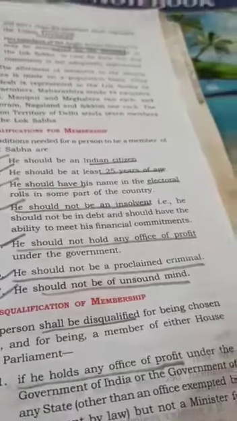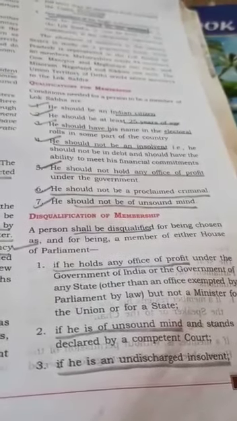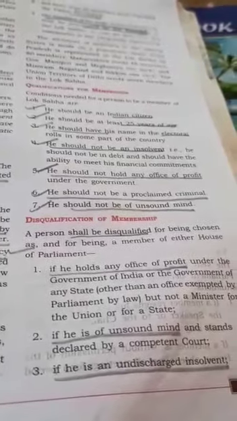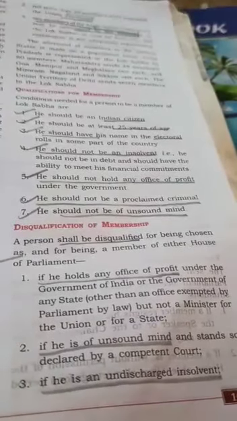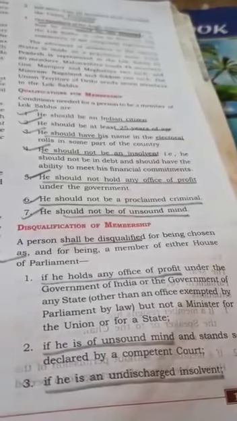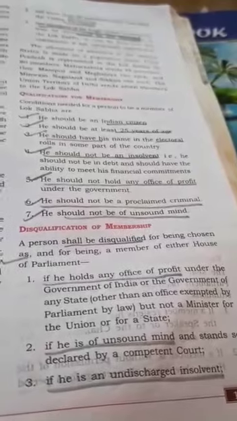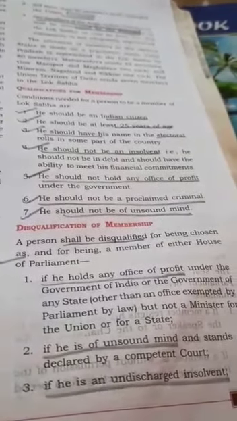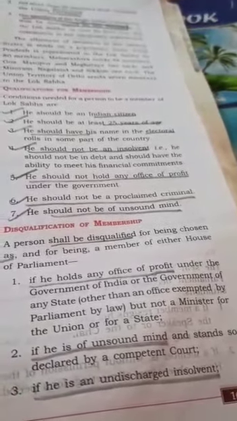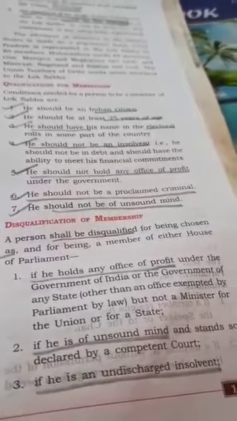Now disqualification of the members. How can a member of the Lok Sabha be disqualified? First of all, if he holds any office of profit. If he is a government employee, he can become a member of the Lok Sabha after giving the resignation to his government job. But both the things, being a member of Lok Sabha and an employee, will not go together.